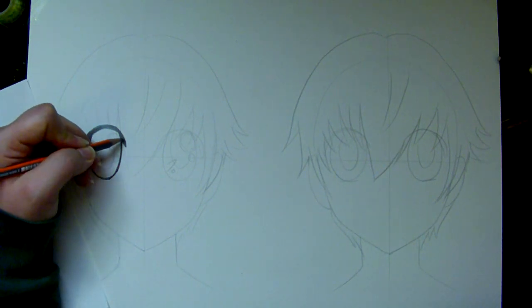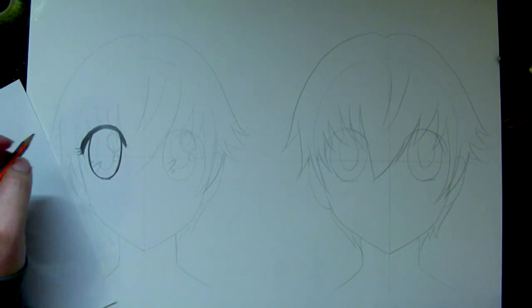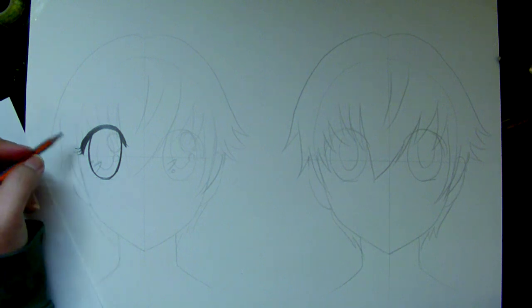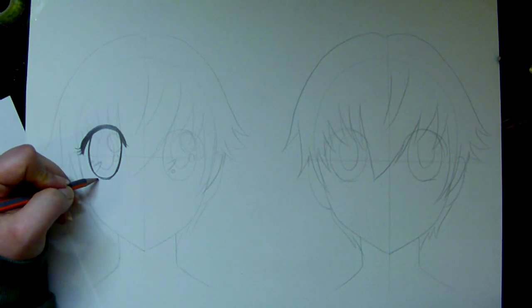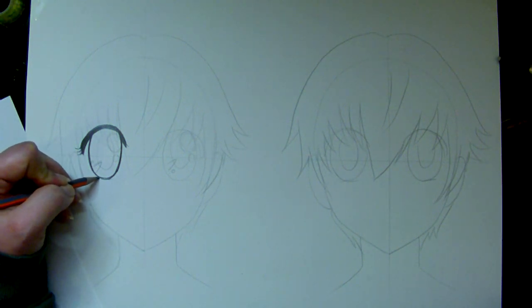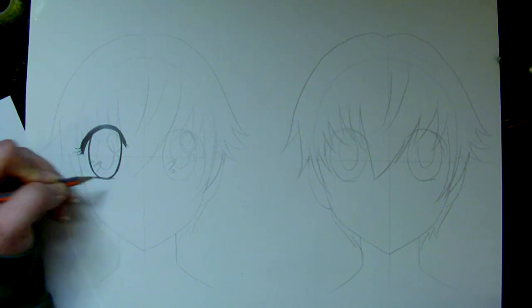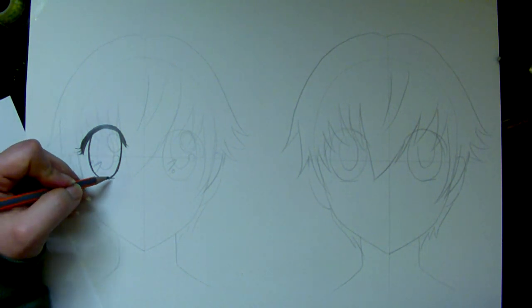And we can even make them go on this side too. And the lower lash line goes in a similar pattern. We will make it a little thicker from the outside of the face and a little thinner on the inside.